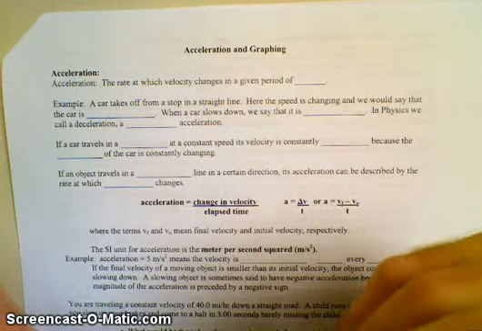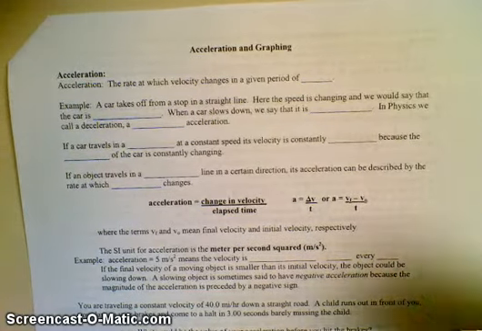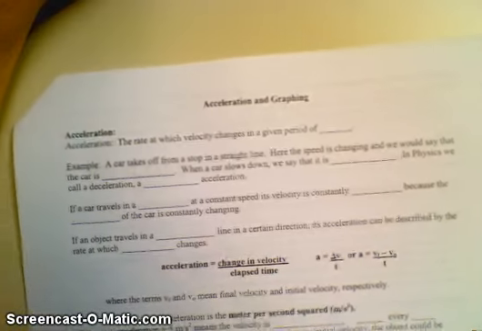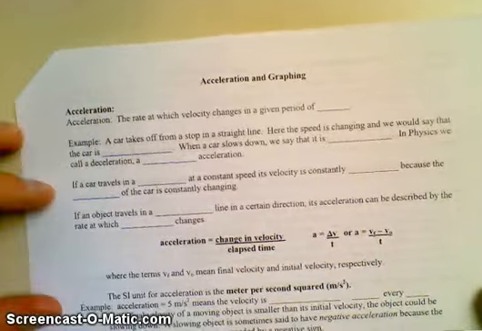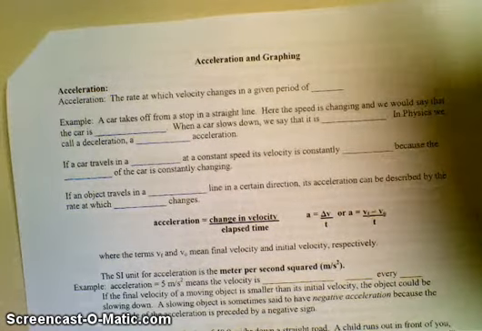We had just talked about kinematics in our previous video, and we talked about speed and velocity, distance, displacement, and acceleration, and kind of defined those terms in general. And now we're going to be looking specifically at acceleration and what that looks like in a graph that we'll be making a little bit later on. So let's get started. What is acceleration?